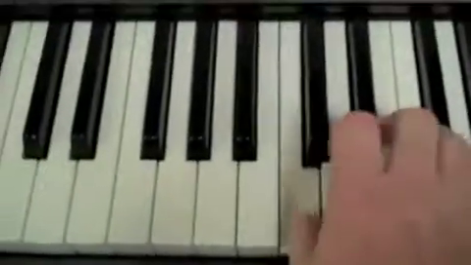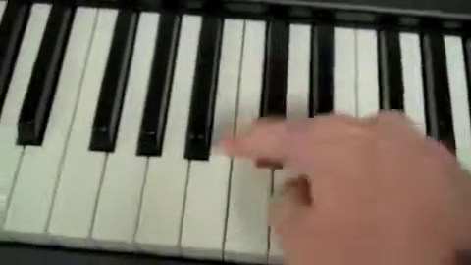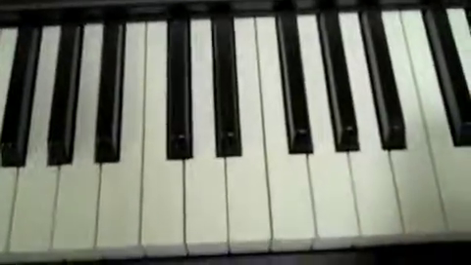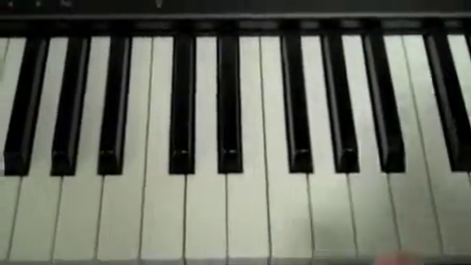4th octave, C, D, E, F, G, A, B, C. Black notes can be either sharps or flats depending on the point of reference. We're starting to get ourselves comfortable with the piano. Moving on.